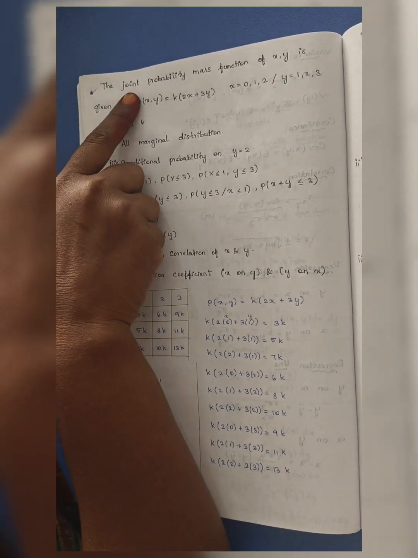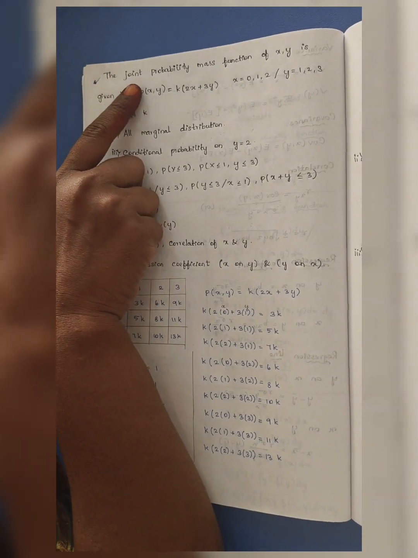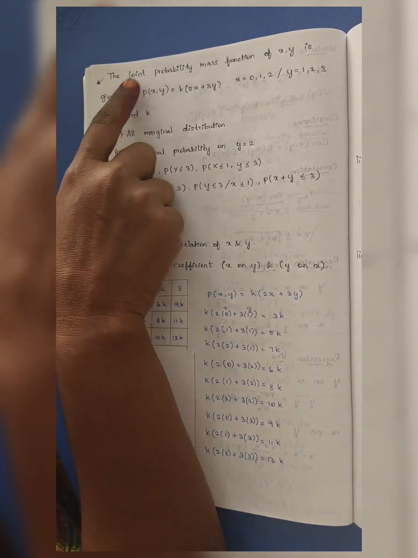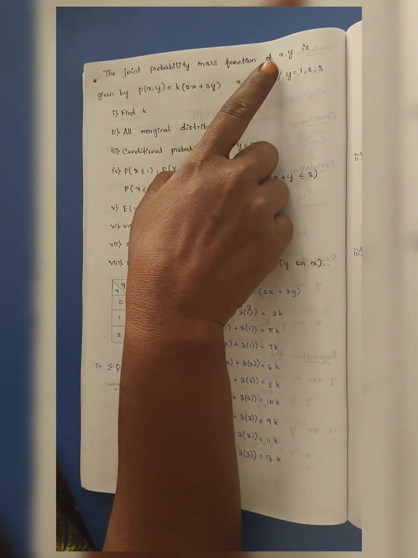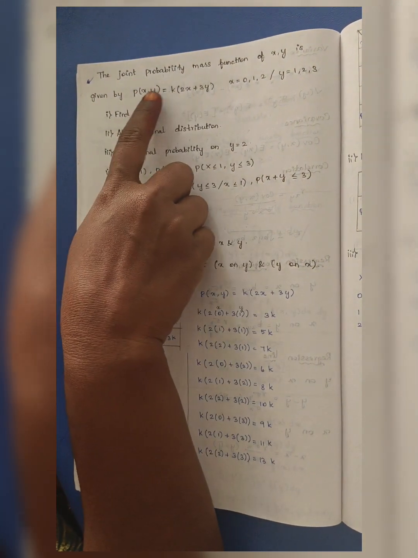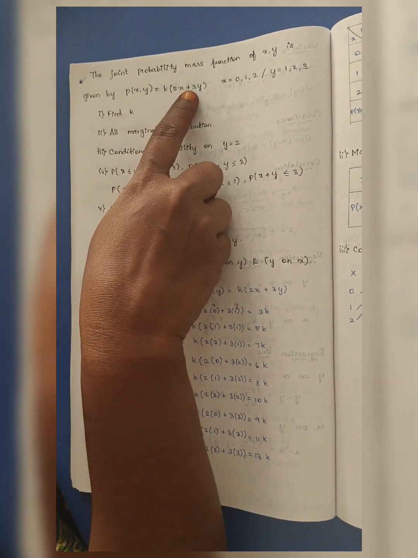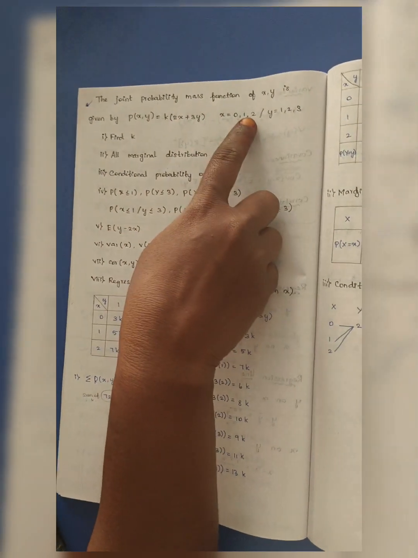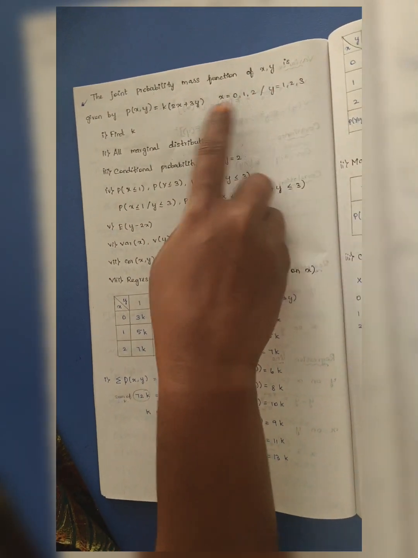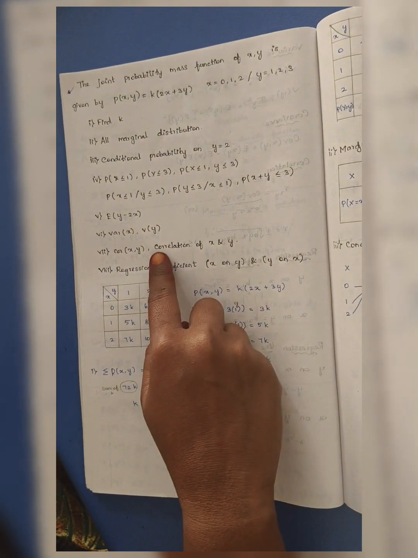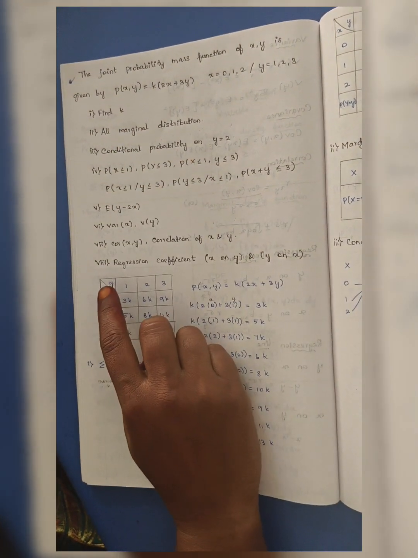This is a problem under the discrete case. The joint probability mass function of x comma y is given by p of x comma y equal to k into 2x plus 3y, where x varies as 0, 1, 2 and y equal to 1, 2, 3. So these values we have to calculate one by one. First we have to frame the table.